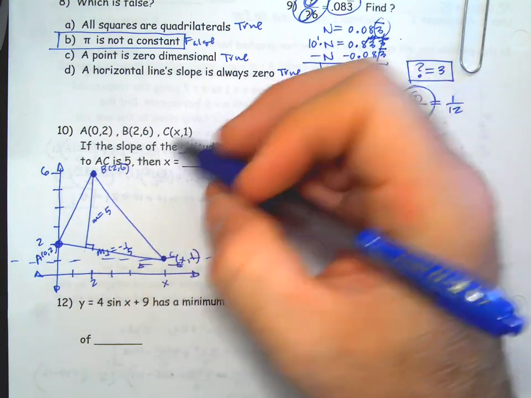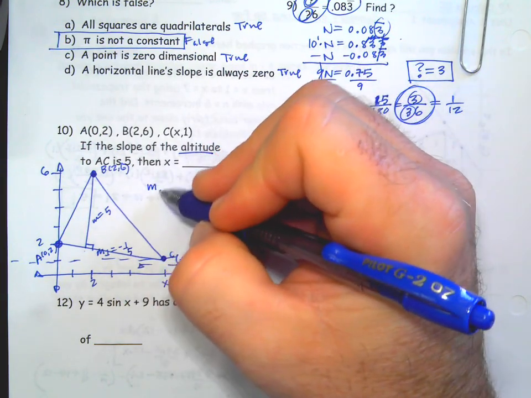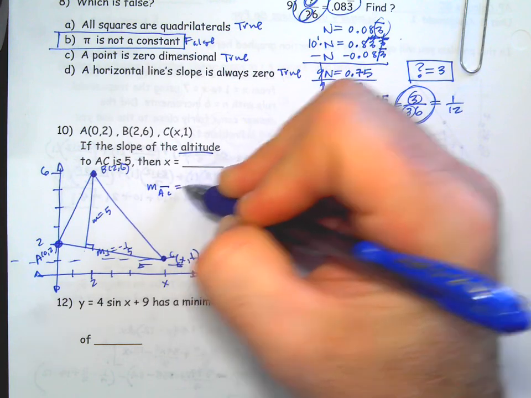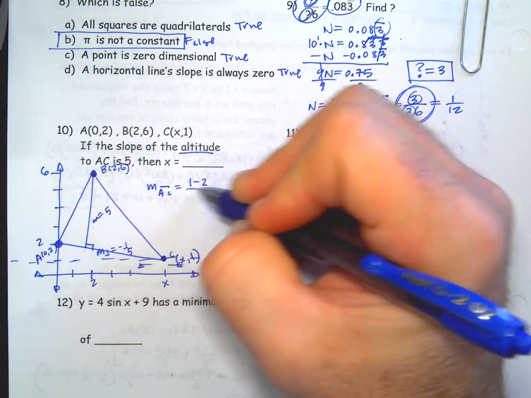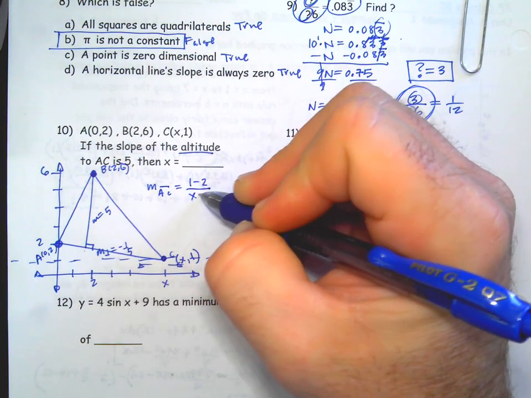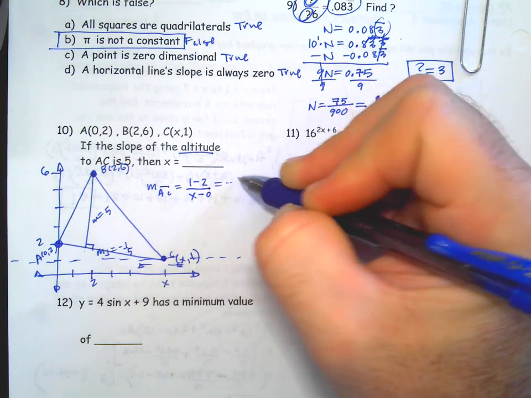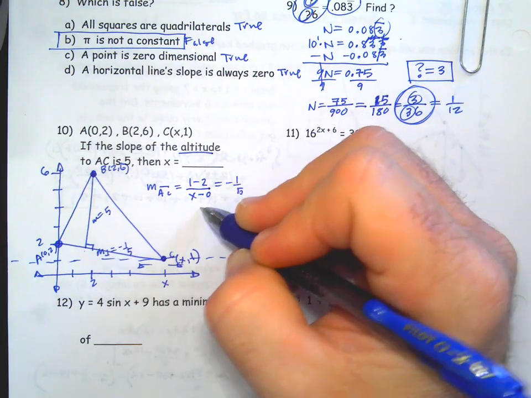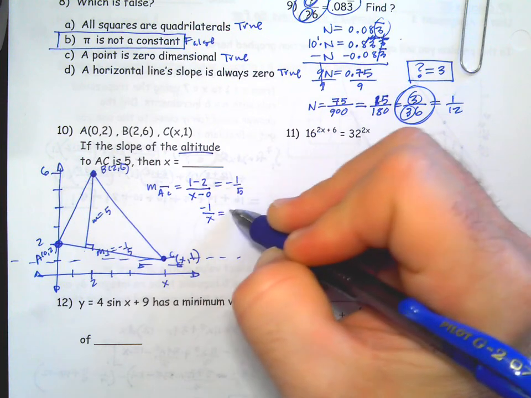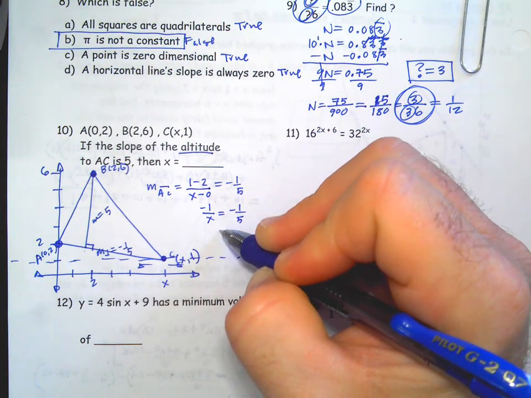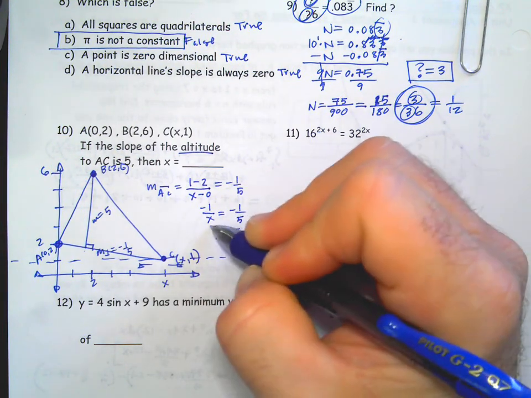So we could set up a slope calculation. The slope of AC is rise over run, and it should equal negative 1/5. And we get negative 1 over X equals negative 1/5. And you could solve it, or you could be like, oh, X equals 5.